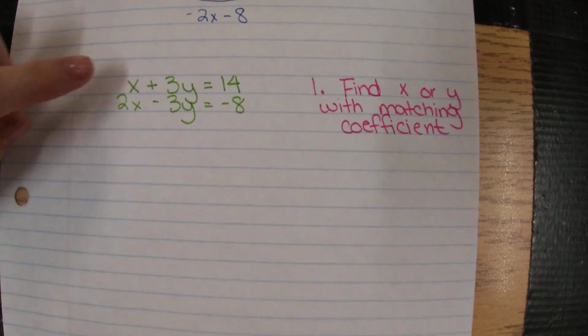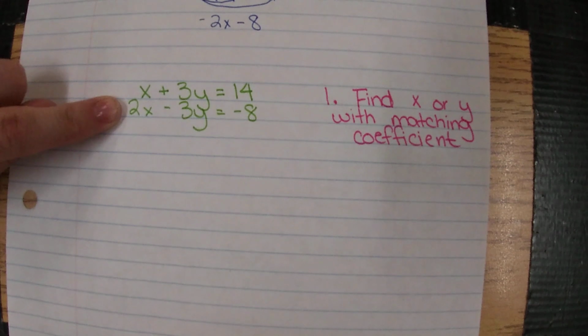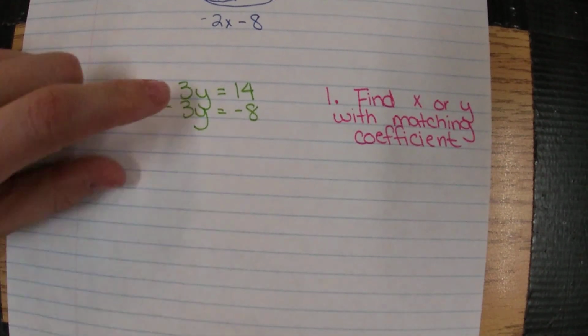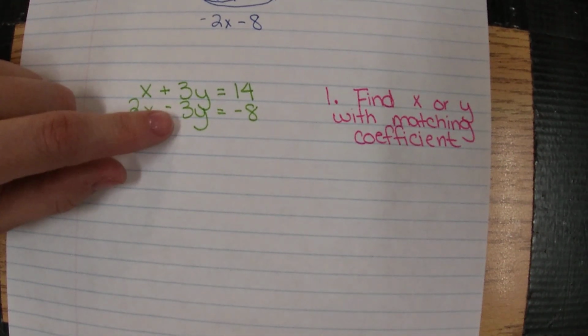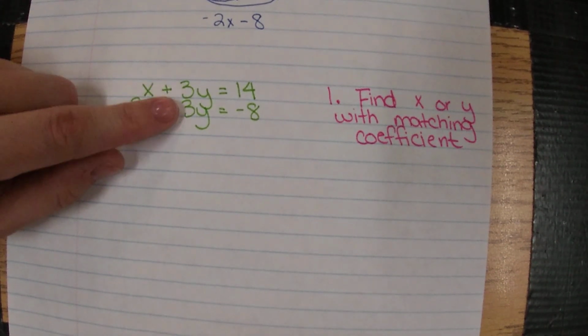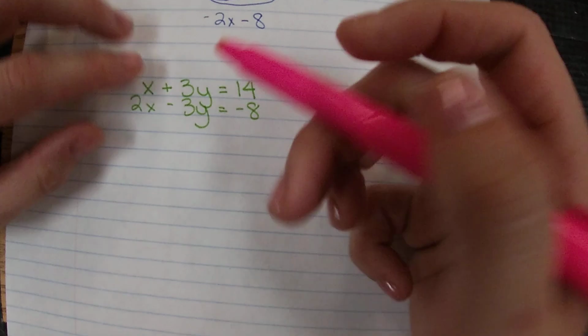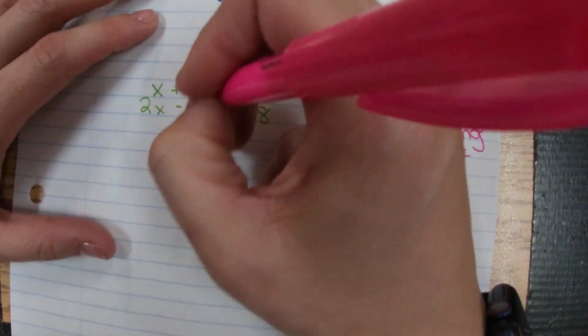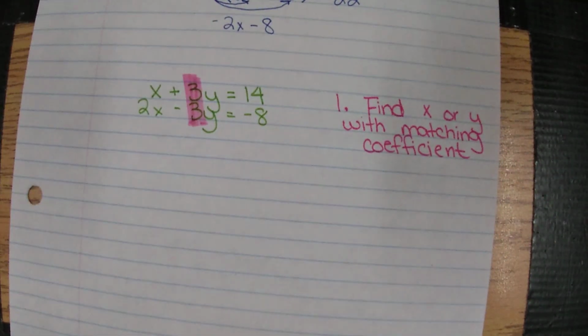This top x has a 1 in front and this one has a 2 in front. Those are not matching. But this top y has a 3 and this bottom y has a -3. Those are matching. So I'm going to ignore the positive and negative. I have a 3 and a 3. That's the only thing I'm going to focus on. So these are what match right now.